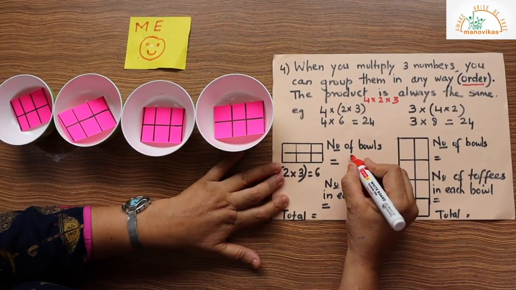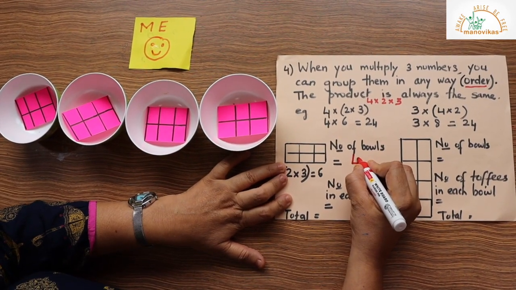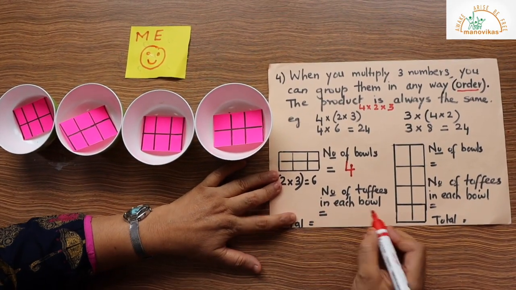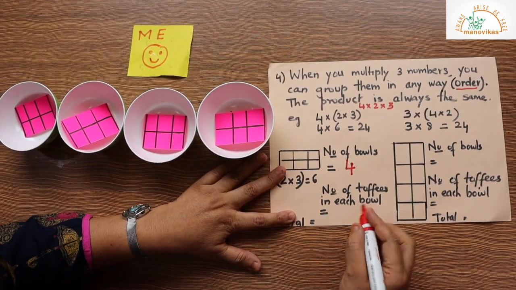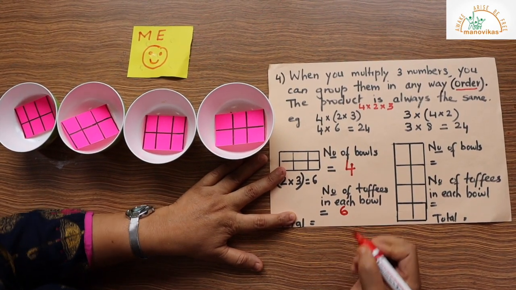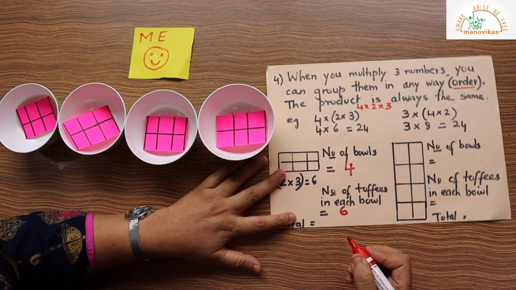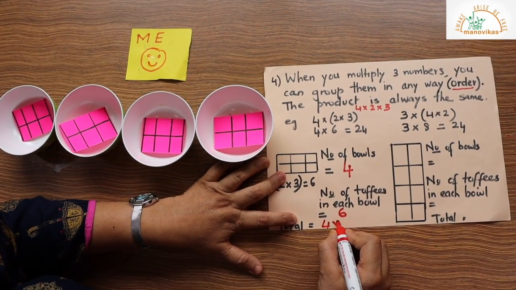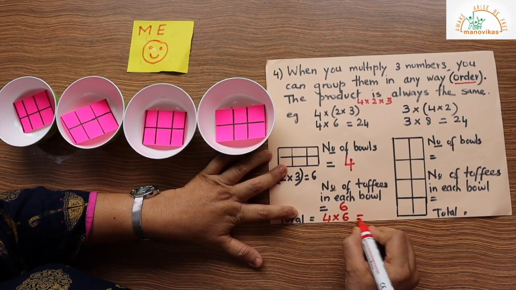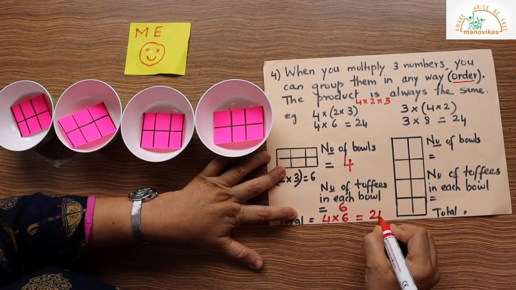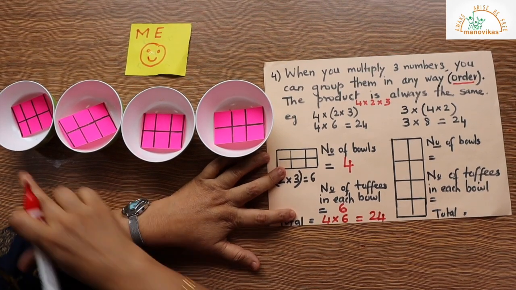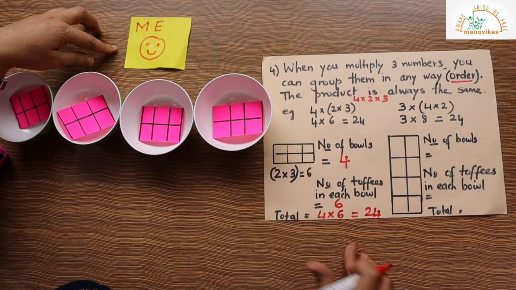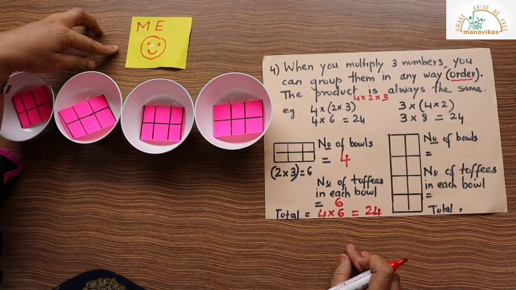So the number of bowls here are how many, children? 4. And how many toffees are there in each bowl? There are 2 multiplied by 3, that equals to 6 toffees in each bowl. So to find the total number of toffees, I will multiply 4 and 6, and the answer I will get will be 24. So now how many toffees do I have, children? 24. Lucky me and a smiling face.